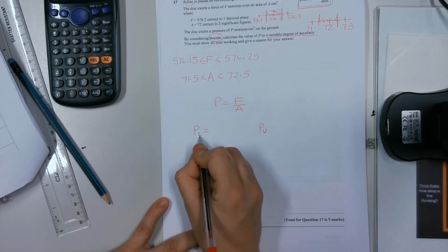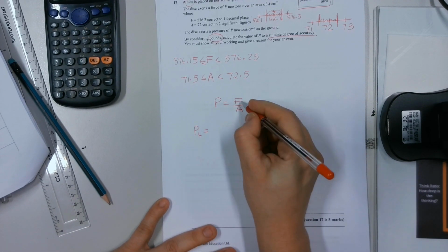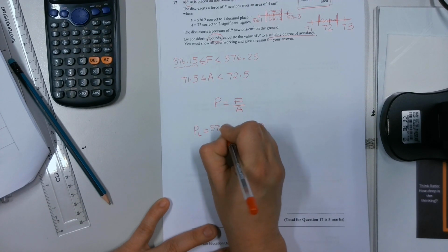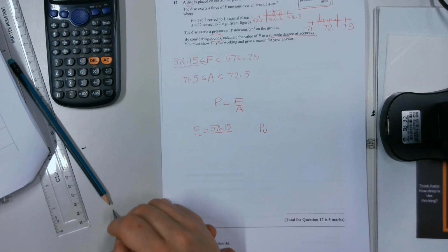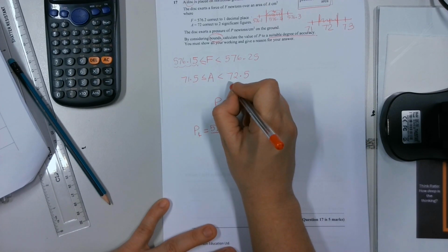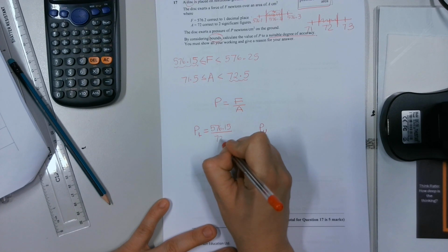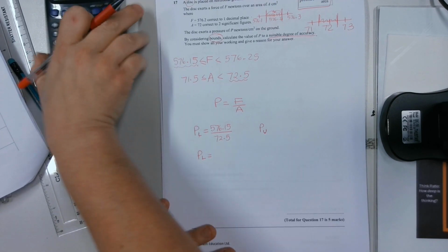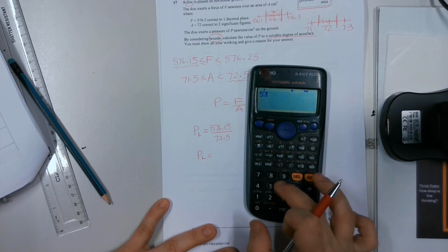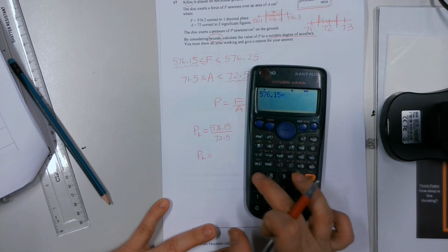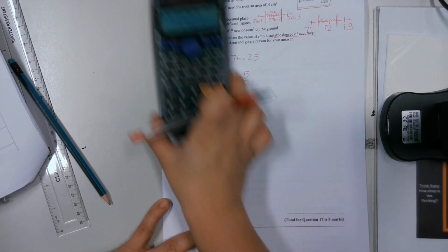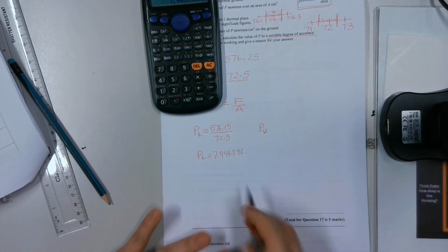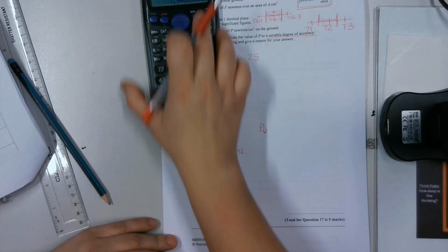Now, if I want P to be as small as possible, my F has to be as small as possible. And my A has to be as big as possible. So it has to be 72.5. So the lower bound for P is then going to be 576.15 divided by 72.5, 7.946896. Let's write many decimal places now and you'll understand why in a moment.